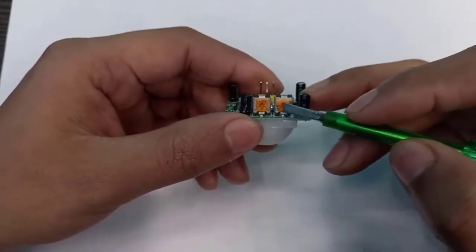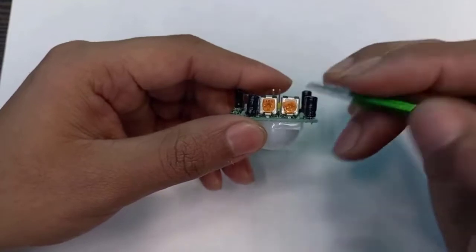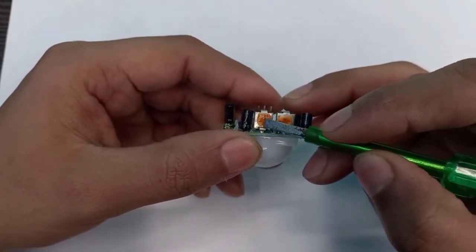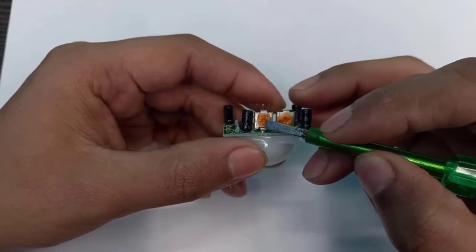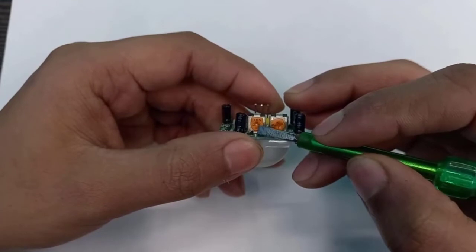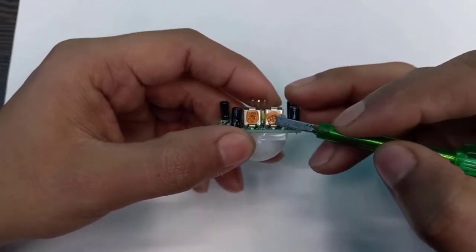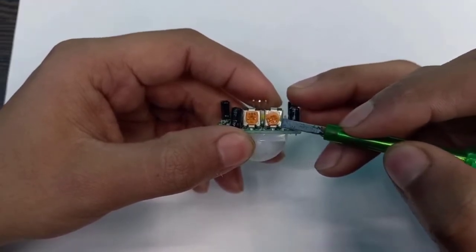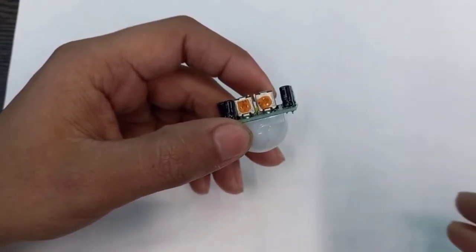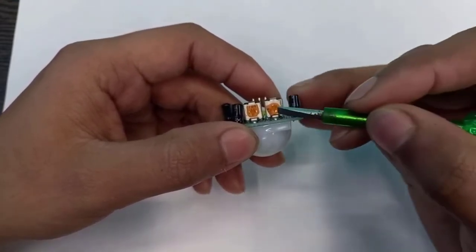There are 2 ports available in this sensor where we can adjust the settings as per our requirements. The first port is used to adjust the delay time. Generally, we can set the delay time of this sensor from 0.3 second to 5 minutes. And the second port is sensitivity adjust. By tuning this port we can adjust the working range of the PIR sensor. We can set the sensitivity up to 6 meters.